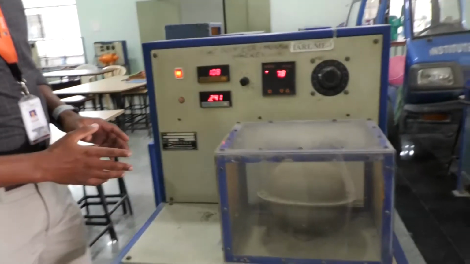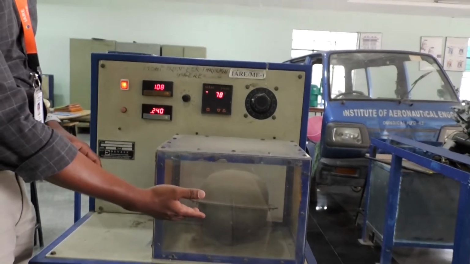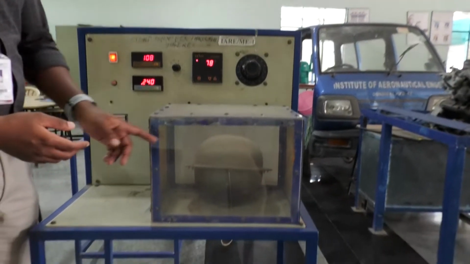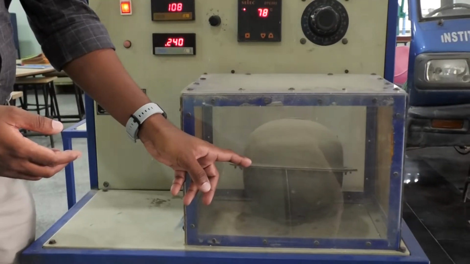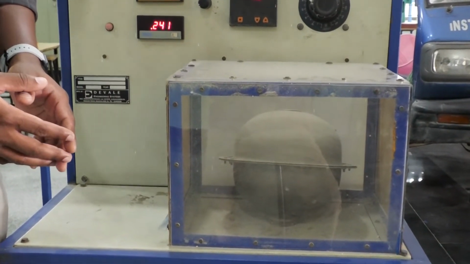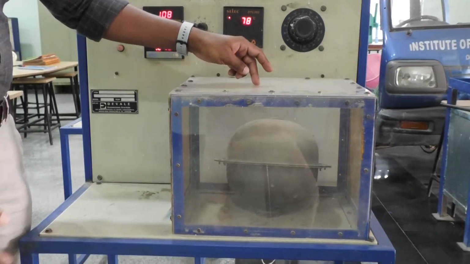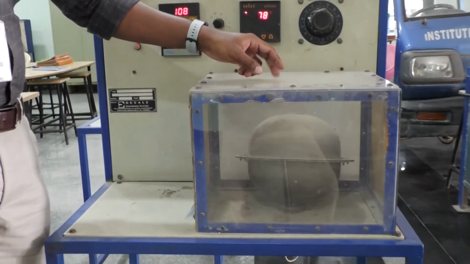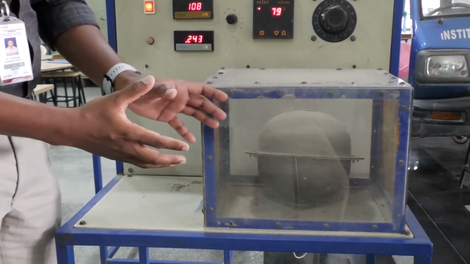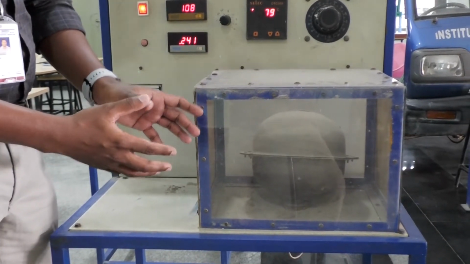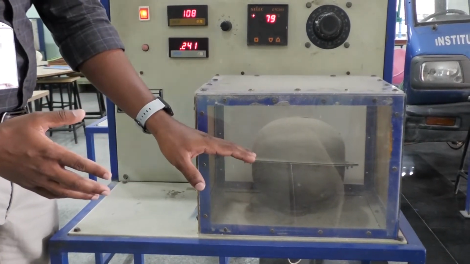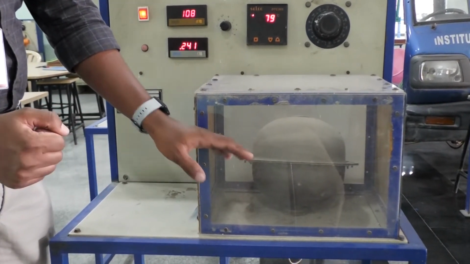In this we have a copper sphere which has inner and outer spheres. The inner sphere has a 100 diameter and the outer sphere has a 200 diameter. Between these two spheres we have some powder, which is asbestos powder, packed in between the two spheres. Now for this powder we are going to find out the thermal conductivity.